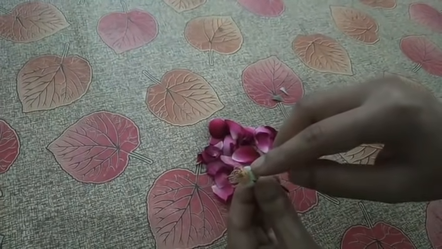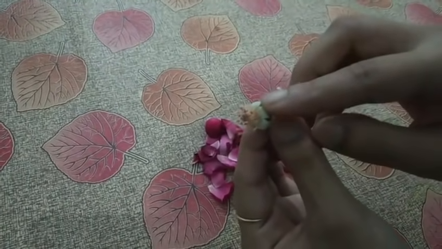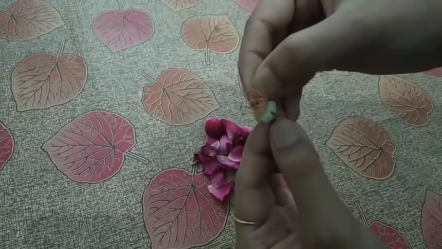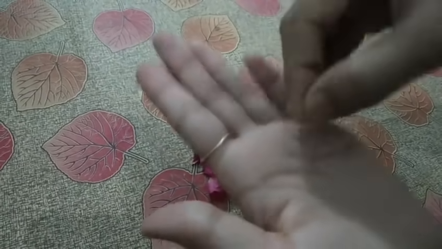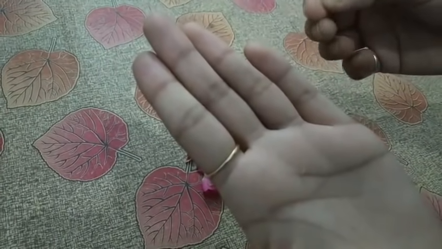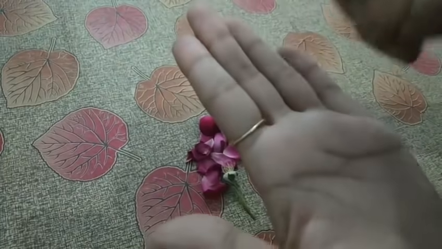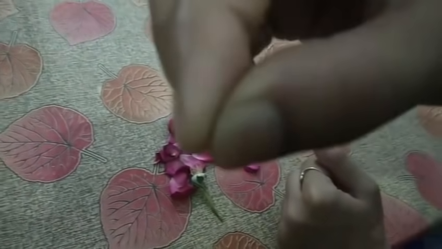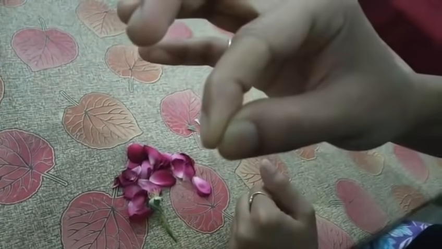See, this is the stamen. This is one of the stamens that I have separated in my hand, and each of the stamens will look like this.